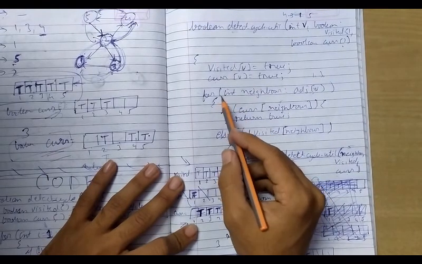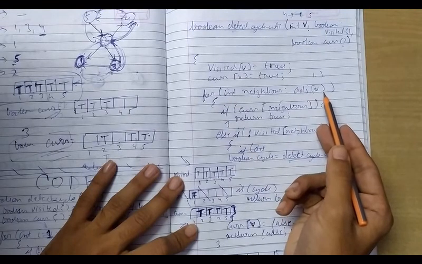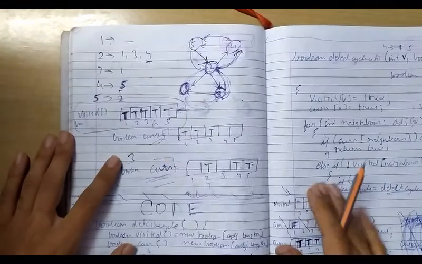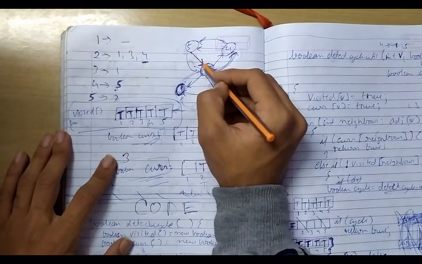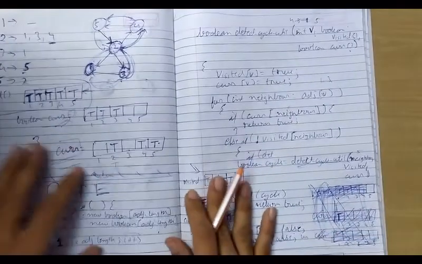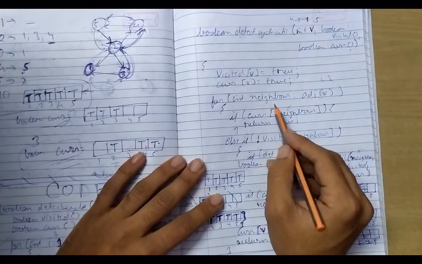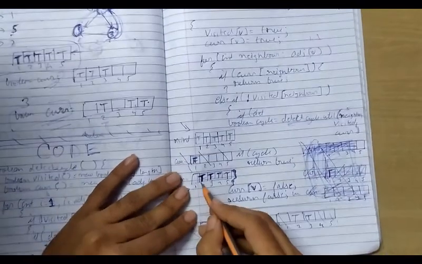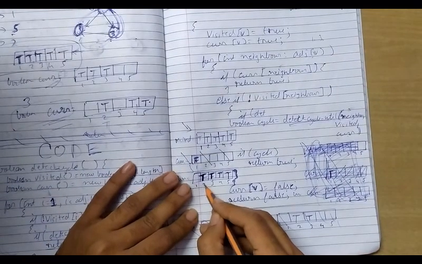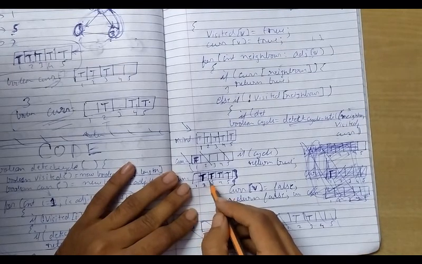Now we will check what all the neighbors of 5 are. The only neighbor of 5 is 2, that is this one. So then we check whether current 2 is true or not. Yes, it is true. That means we have found the cycle with respect to 2.